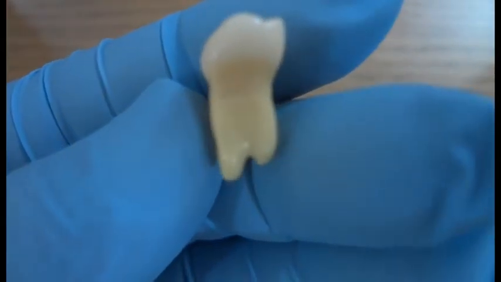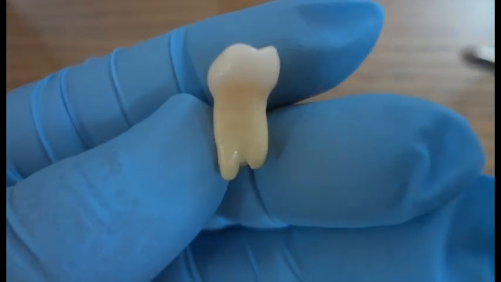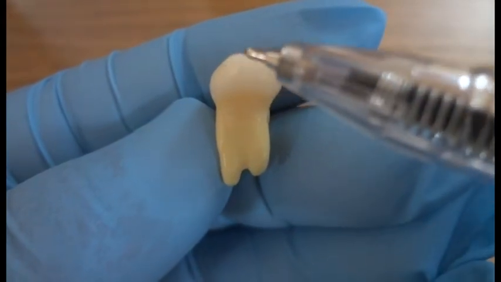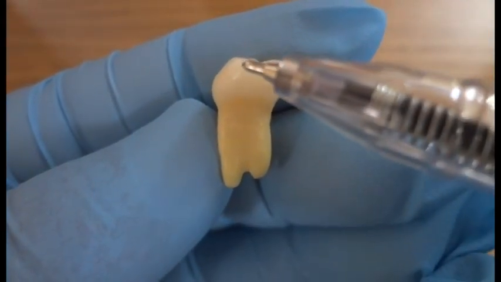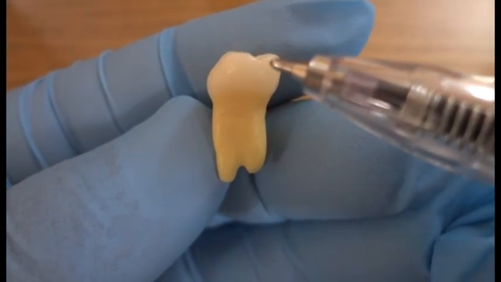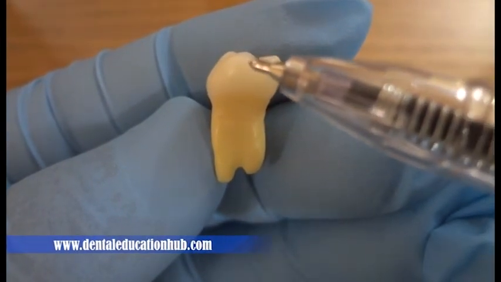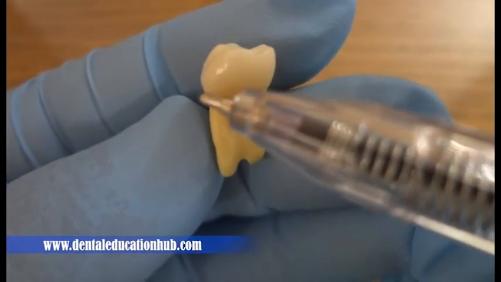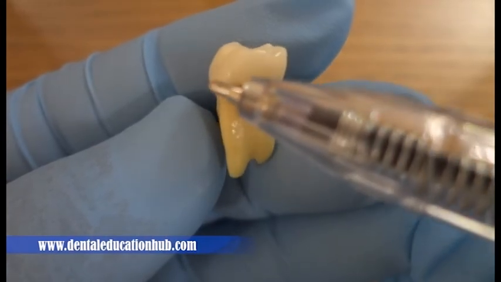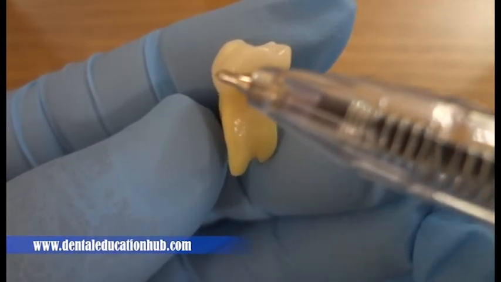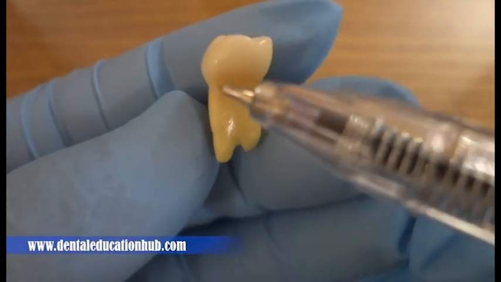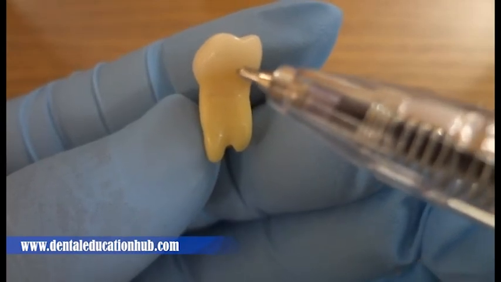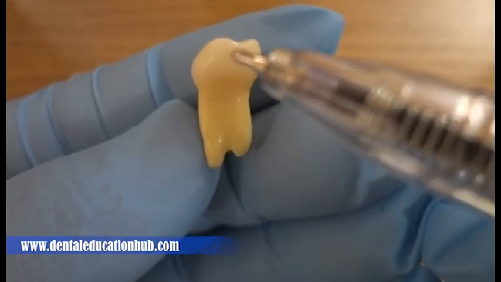So this is the mesial aspect of the tooth, and on the mesial aspect, the mesio-lingual cusp is higher as compared to the mesio-buccal cusp. And the mesio-buccal and the mesio-lingual cusp are connected with the help of the mesial marginal ridge. The buccal surface has a pronounced convexity near the cervical third. This is a cervical line, and the cervical line is nearly straight with a slight convexity towards the crown surface.